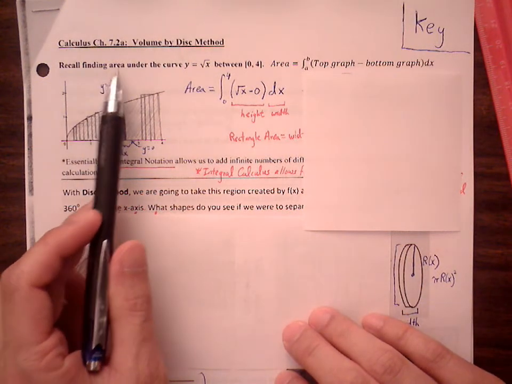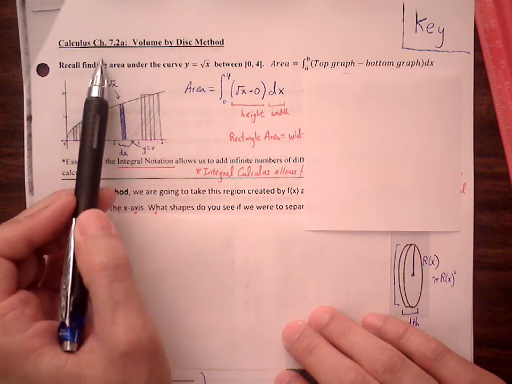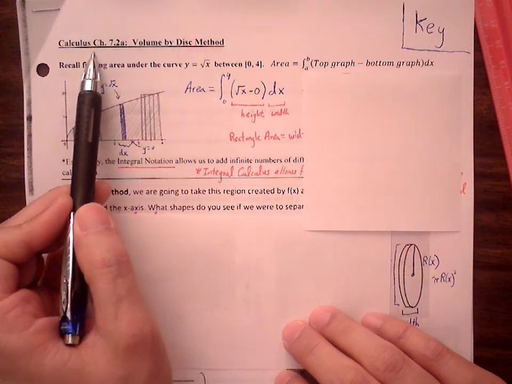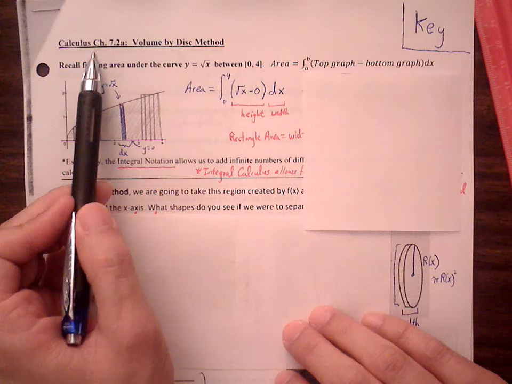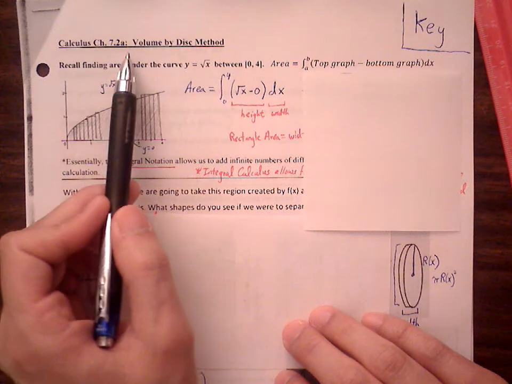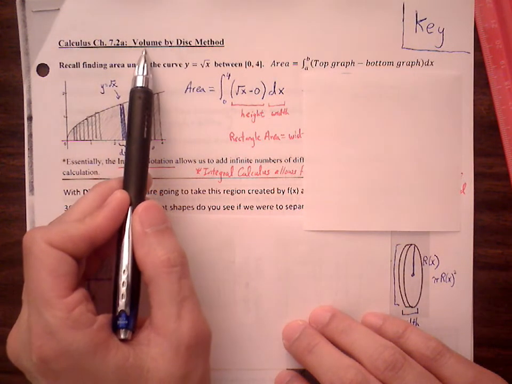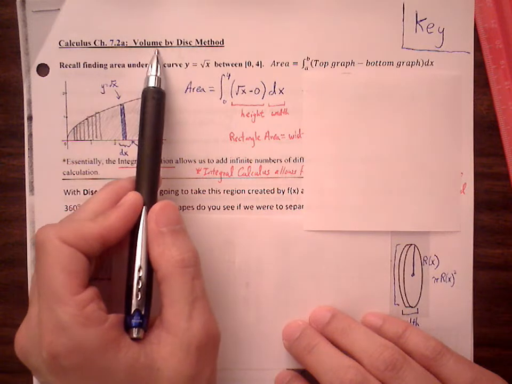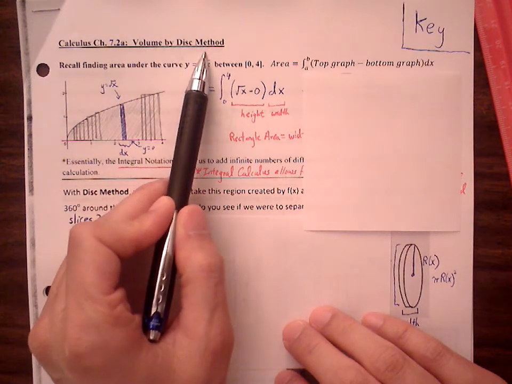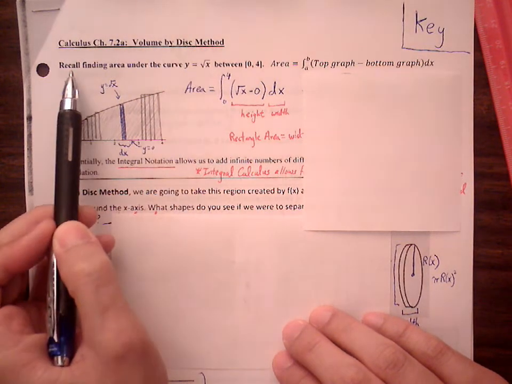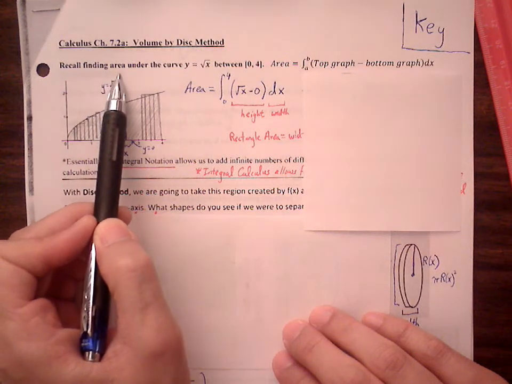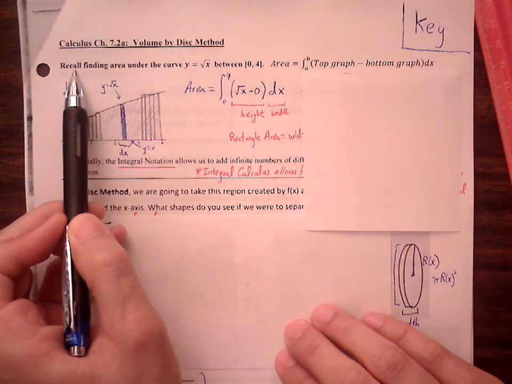Let's go over notes for 7.2 Part A. We started 7.1 with area, but now we're going to expand that idea to volume, and this is volume by disk method. Let's review what we've covered so far from 7.1.